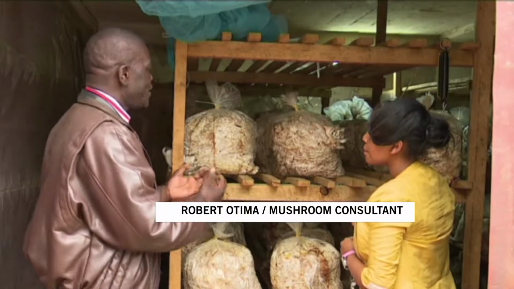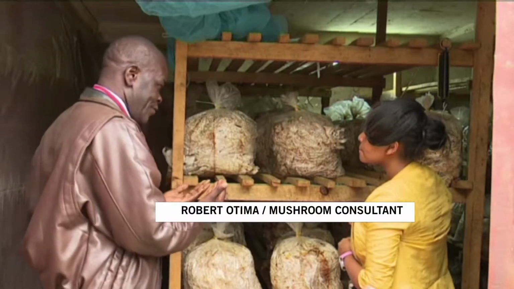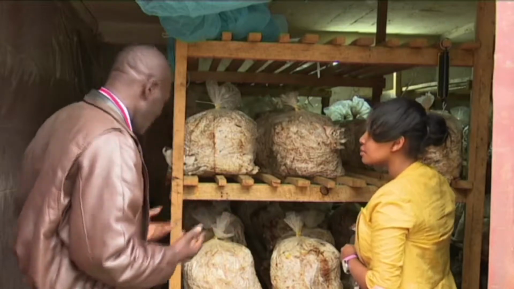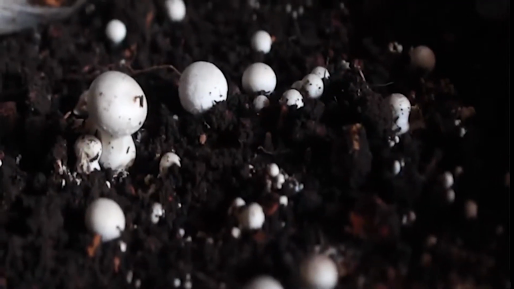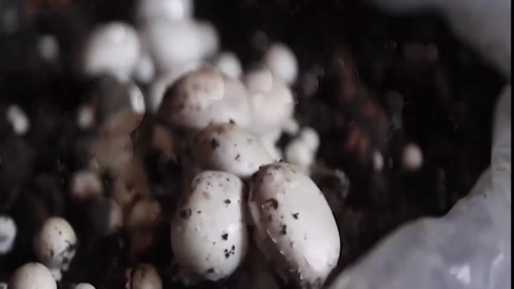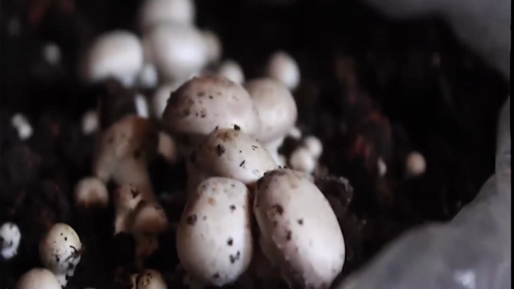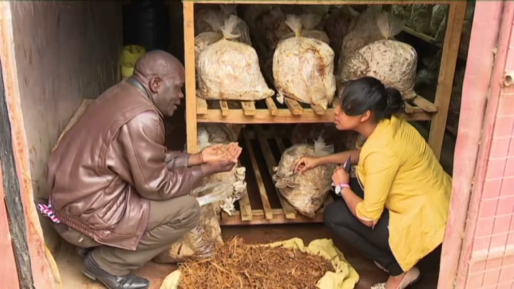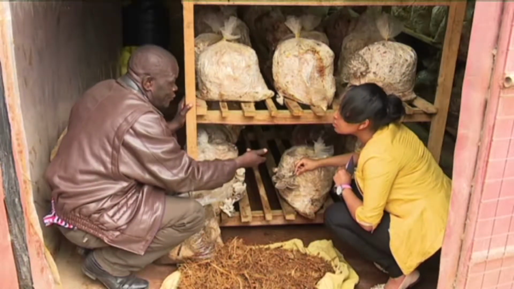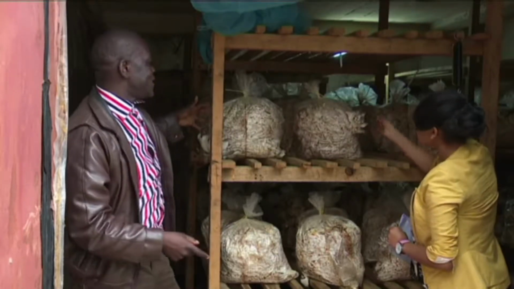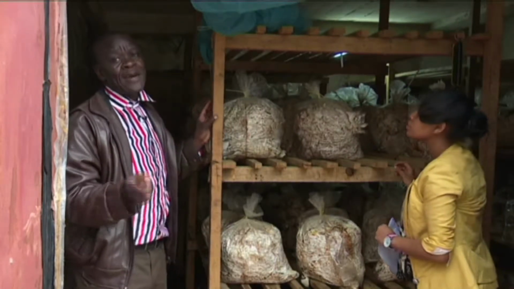Yeah, they grow big, but there is a size we need for the market. Like this one is the size we need. Though it depends with the people. Some people like big ones, some people like small, some people like medium. So it depends with whom you are selling to. The whole process takes about 1.5 months.